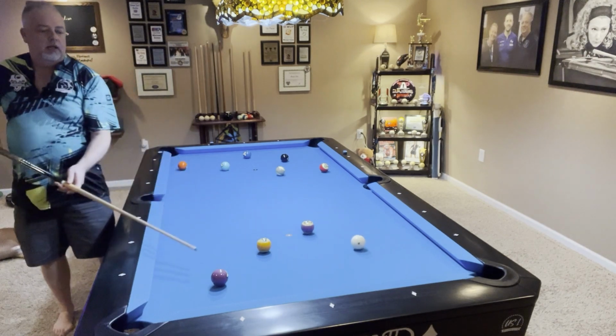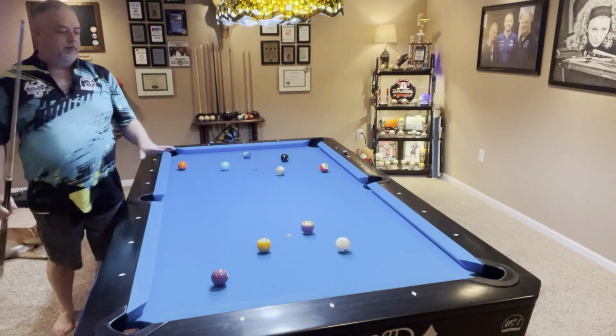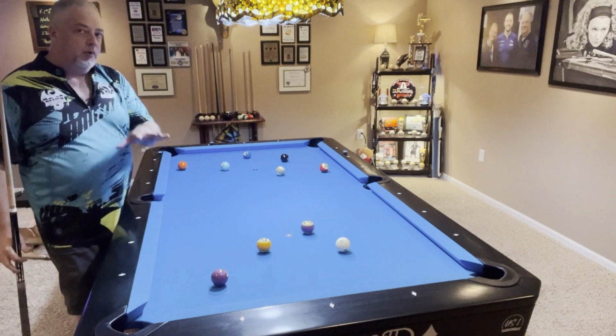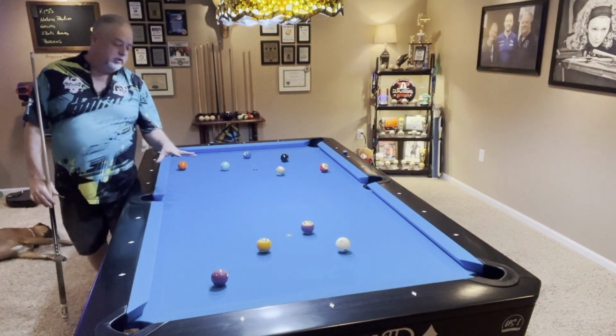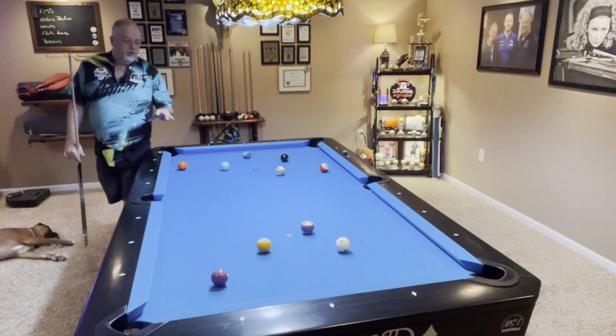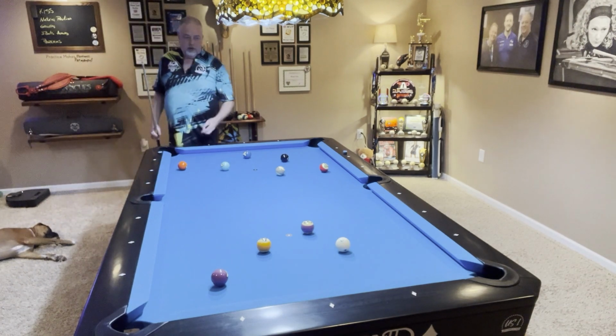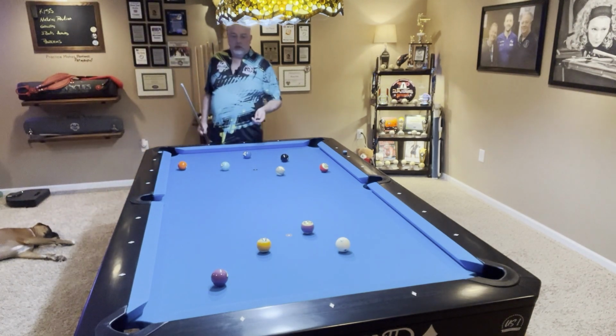Again, coming into my line, I could have been off by 1.5 feet there. I'm going to be looking at 3 balls ahead again. 3 balls ahead is a continuous thing. Every time I shoot, I need to reevaluate.